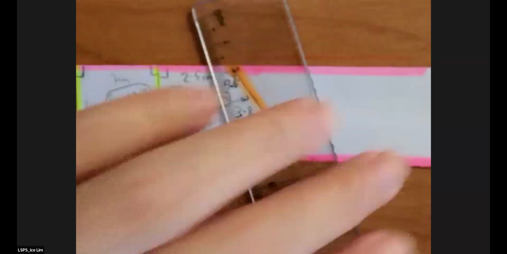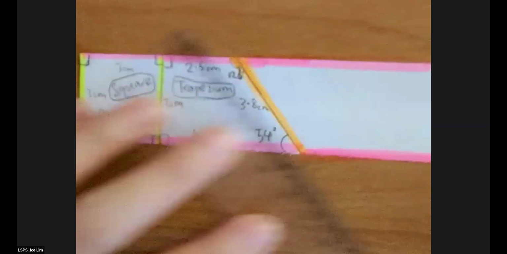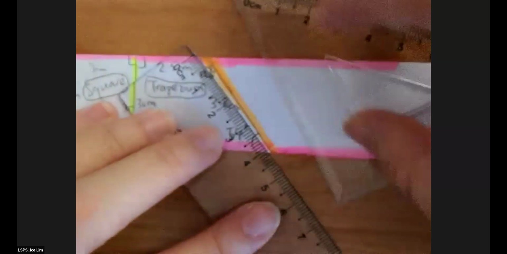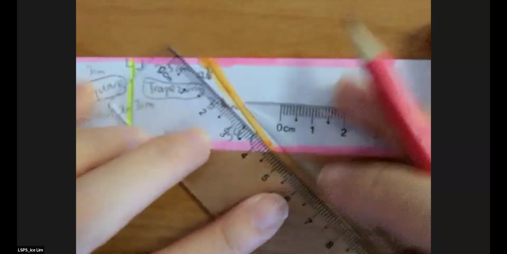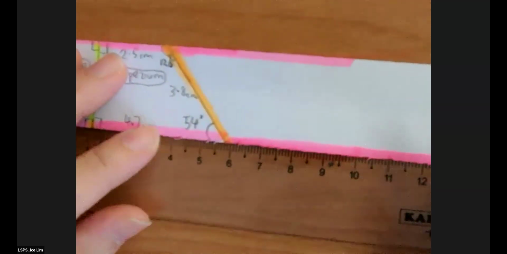So I can draw any. What I can do is set my ruler on this side here.